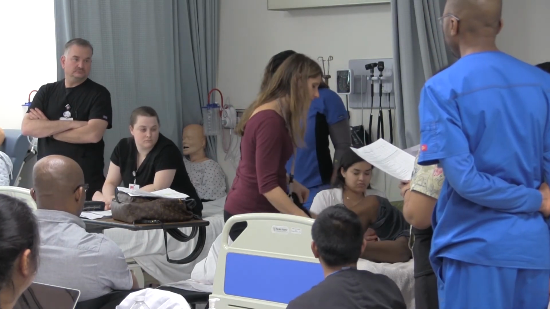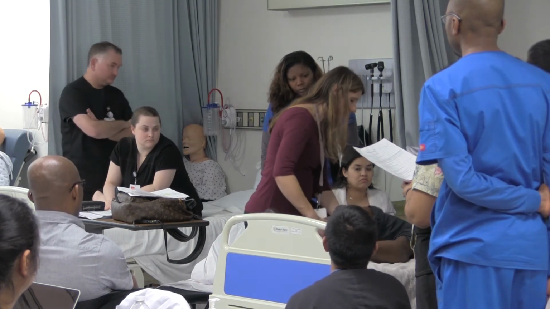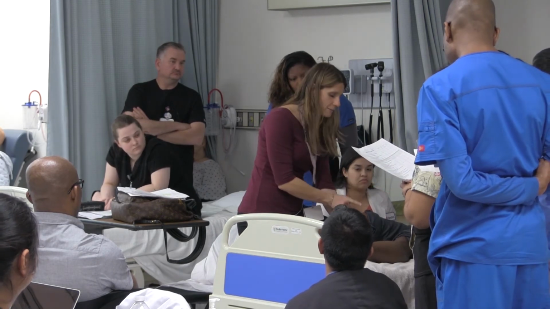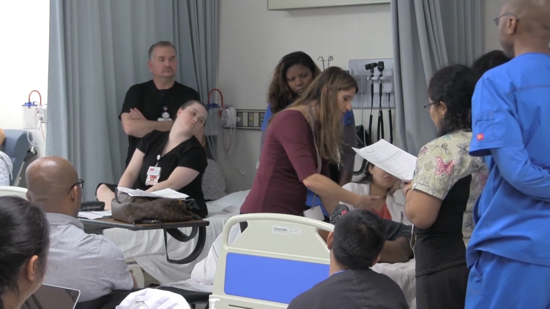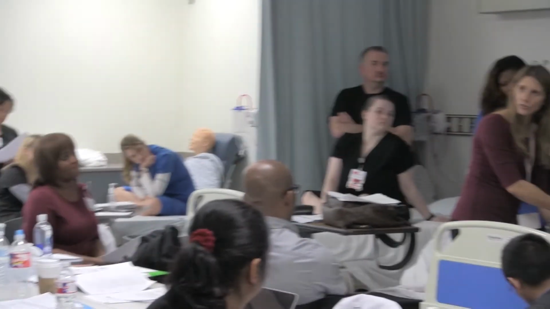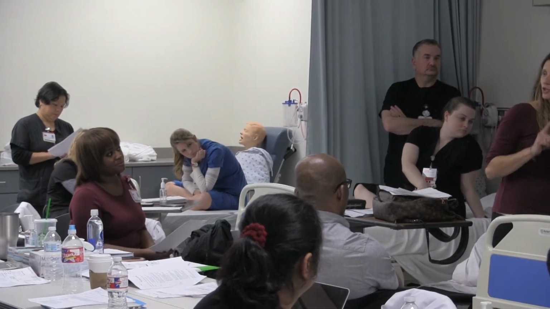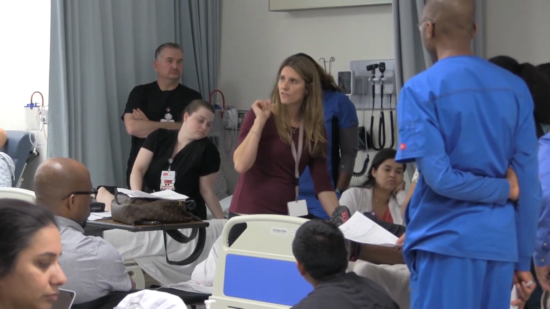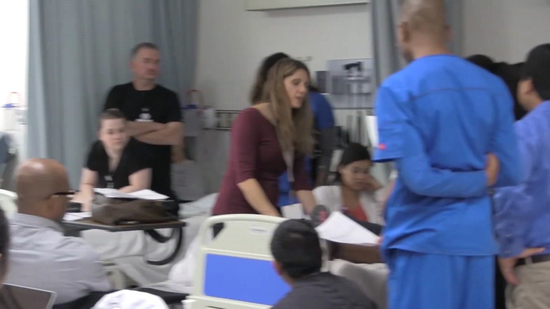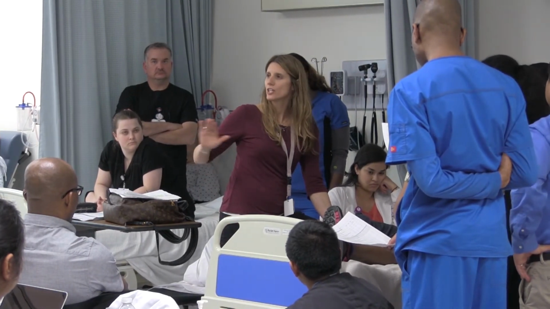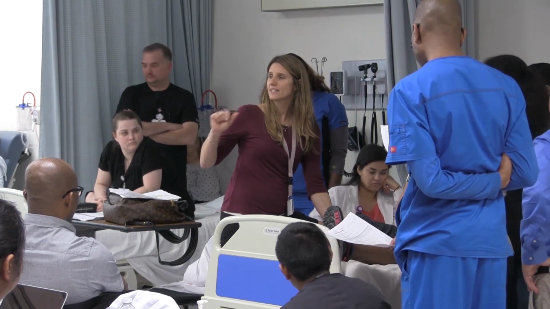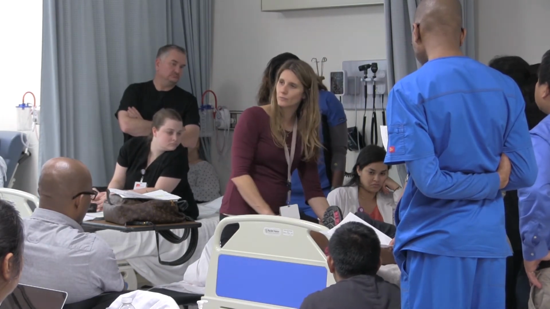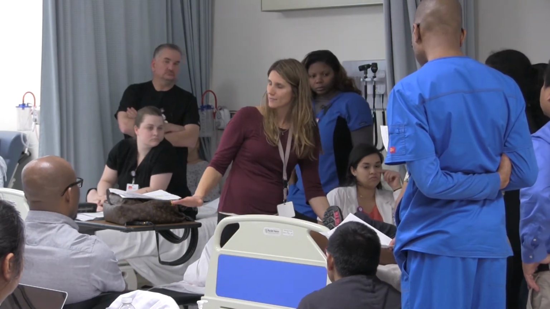Okay, so to test MCL and LCL, I do a valgus test for the medial side, which basically means I push medial. And I do a varus stress test for the lateral side. So the first thing you have to remember is push medial to test medial valgus, push lateral to test lateral varus. If their knee is swollen, they only get to 30 degrees, and I test this in 30 degrees. So their knee has to be flexed to 30 degrees. Most of the time, that's the best they've got.